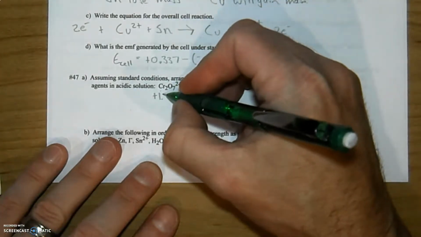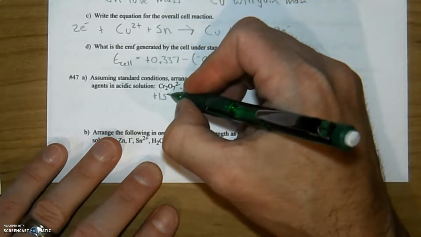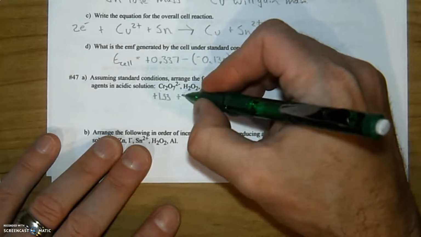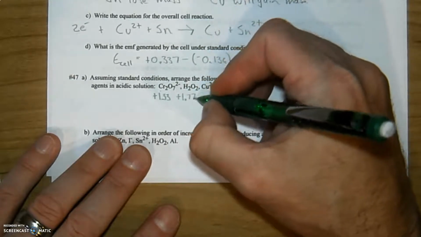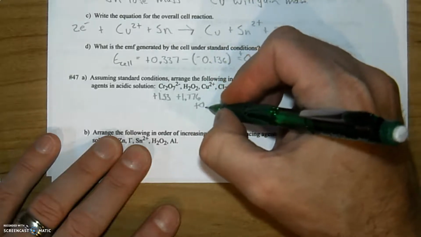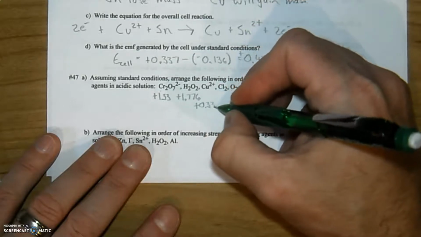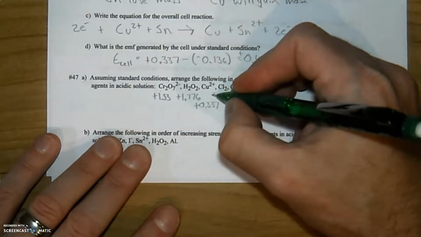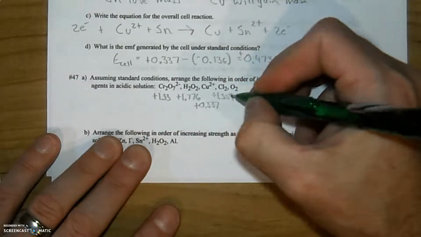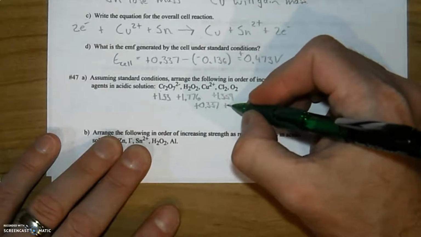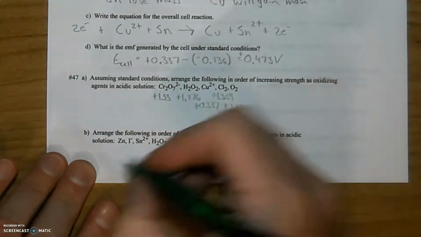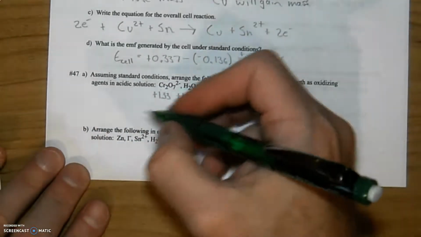The value for dichromate is positive 1.33. We'll talk about the problem here in just a moment. For hydrogen peroxide, it's 1.776. For copper, I'm going to squeeze this one down here, 0.337. For chlorine, it's 1.359. And for oxygen, it is 1.23. Okay, before I get too far, I'll just go ahead and write these guys down here, and then we can just dig into the problem.